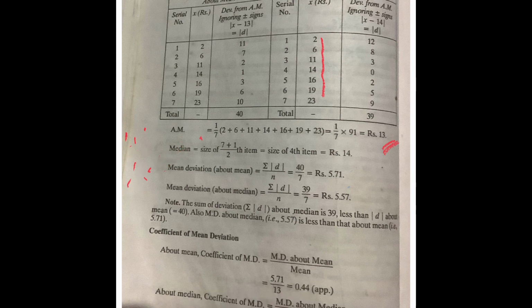So median first. Since this is just a series and frequency is not given, how are you going to find median? You have to count the numbers: 1, 2, 3, 4, 5, 6, 7, which is odd. If the number of items is odd, then you have a formula: median is equal to the value of (n plus 1) divided by 2 th item.